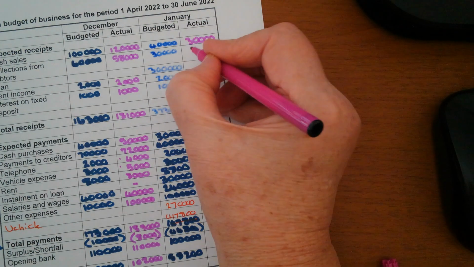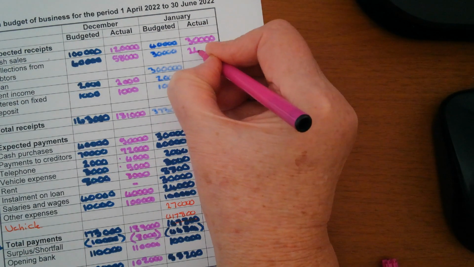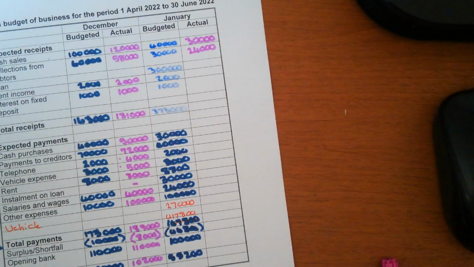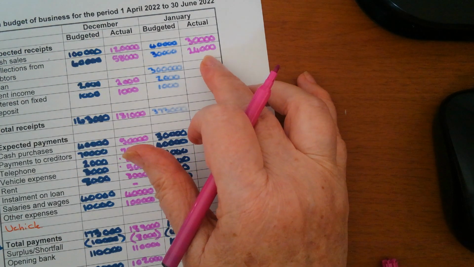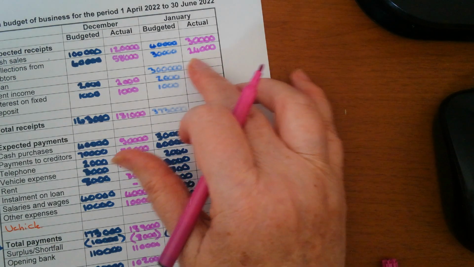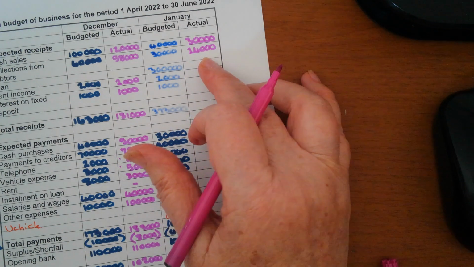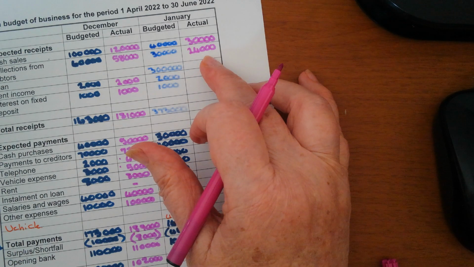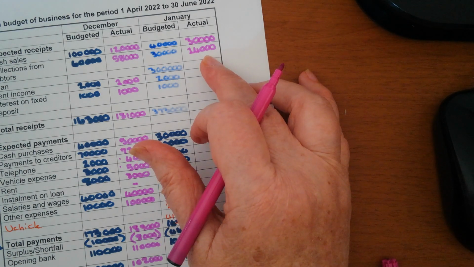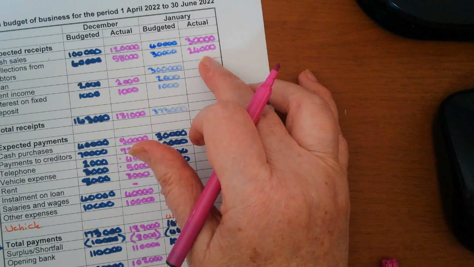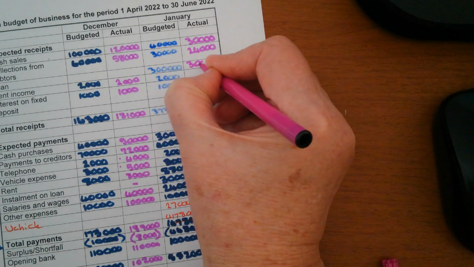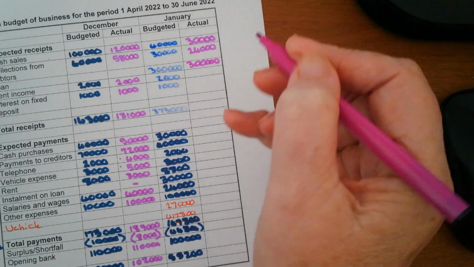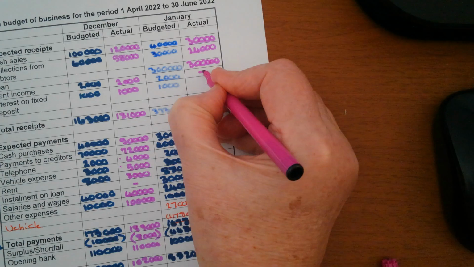Okay, and the collections from debtors also went down. So that means it's now the second month that our debtors collection went down. So I must take steps immediately. I must contact the debtors. I must send them emails, or I must send them WhatsApps, phone them, send them a letter to make sure that they will pay.